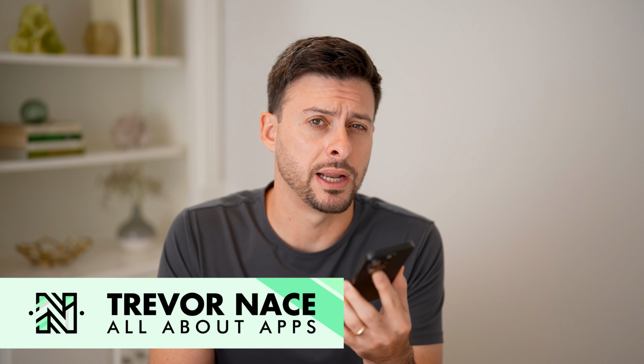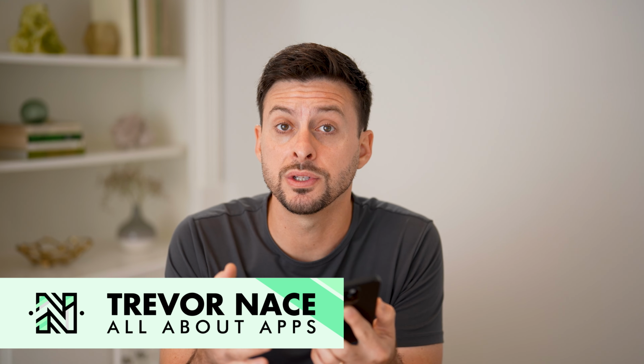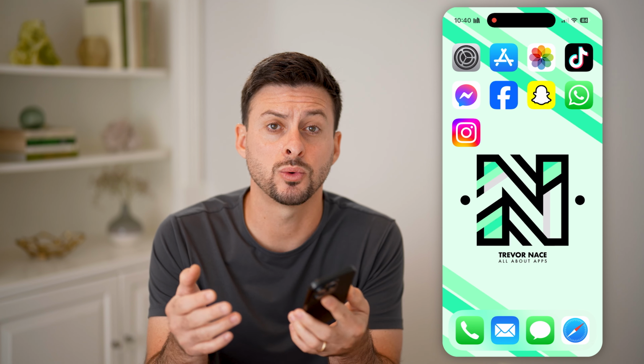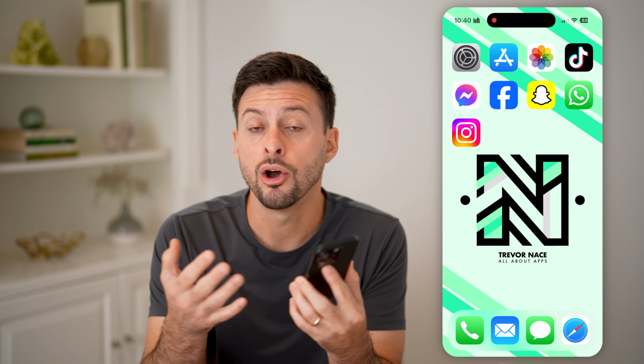Here's how to install apps on your iPhone without the Apple ID password. Now, if you're on your iPhone and you want to be able to install and download apps, but maybe you forgot your Apple ID password and you don't necessarily want to use the Face ID, I'll show you the workaround.